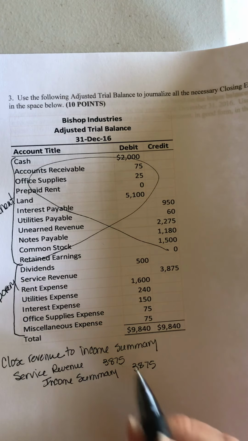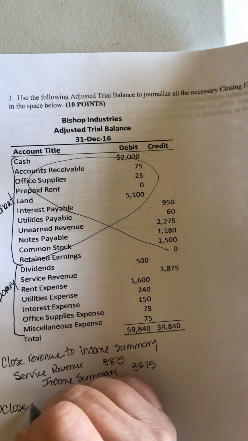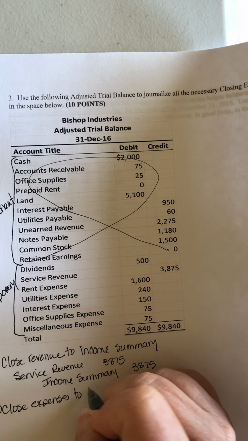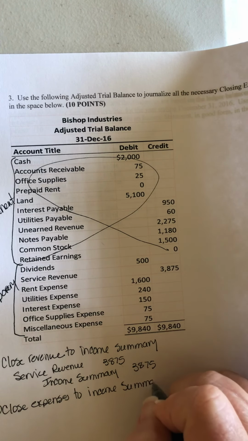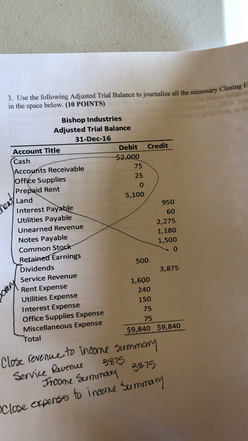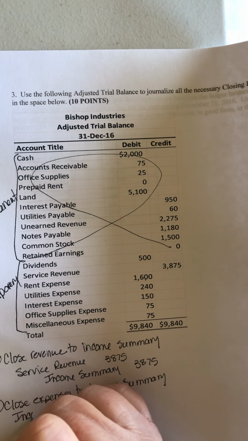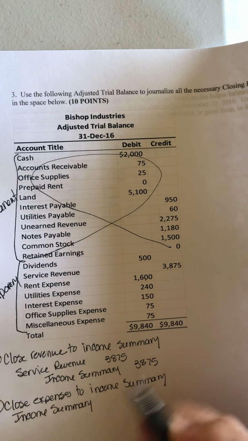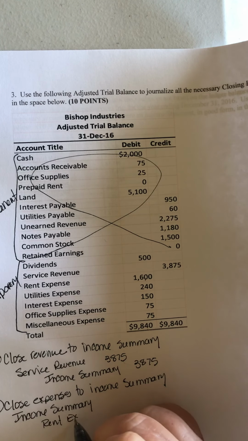All right, then you're going to close the expenses. Close expenses to income summary. I'm going to have to write smaller. All right, so expenses have a debit balance, so you're going to have to credit them, which means you're going to debit the income summary. So I'm going to debit income summary, but I'm going to hold off on the amount. And then I have to credit each of these expenses. You have to list them all individually.